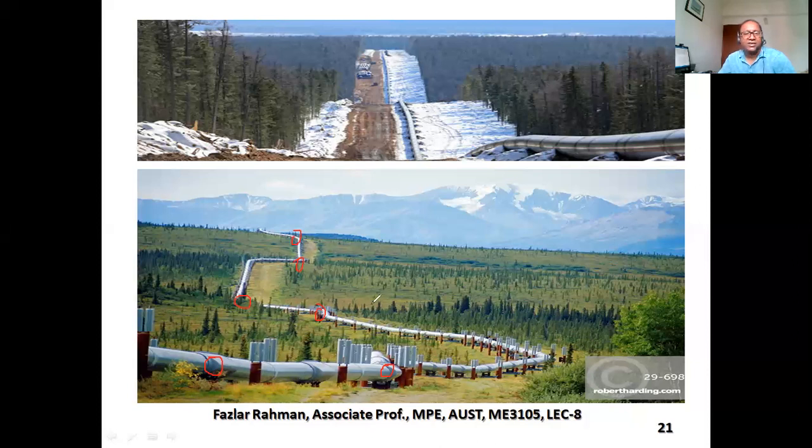Another option is to use a helicopter and fly over the pipeline and show him the critical point, right? But both are not easy due to the weather and the time. So you have to figure out an alternative way.